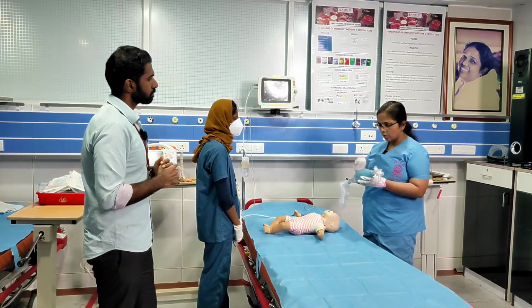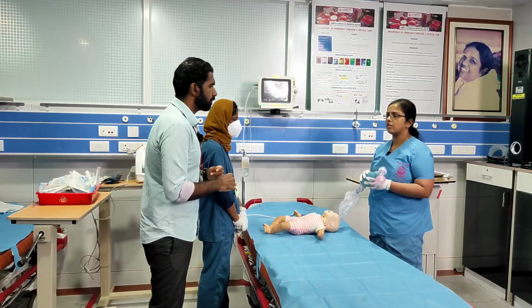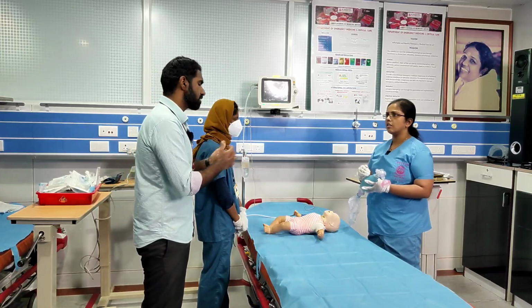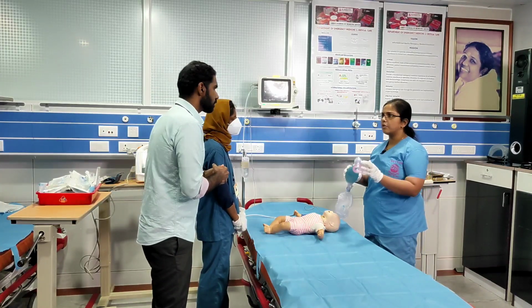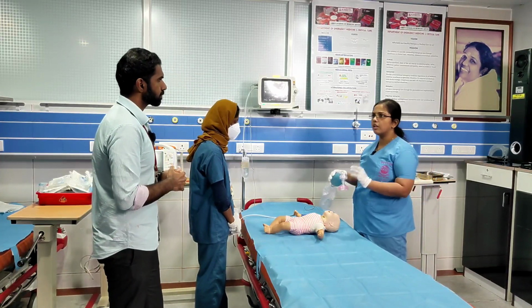So the volume here is around 350 to 450 ml, and the normal adult Ambu bag is somewhere around 750 ml, isn't it? Okay. And the mask size also we have to look for. It's a smaller size of mask we use for the pediatric.